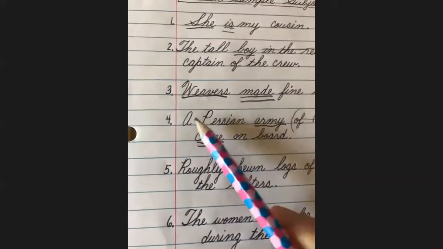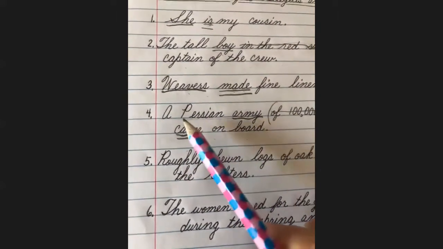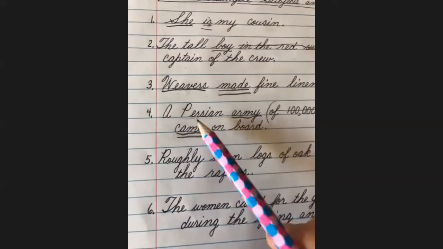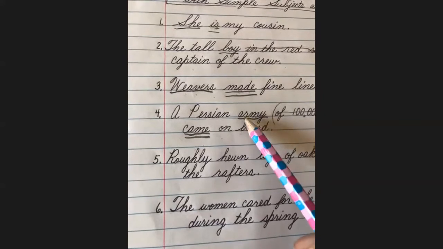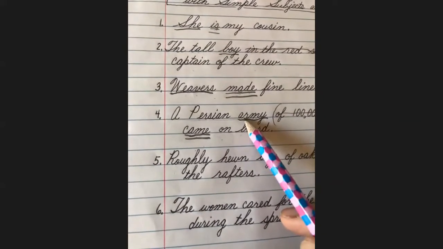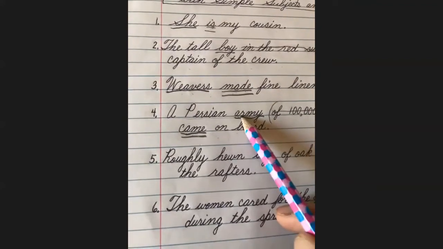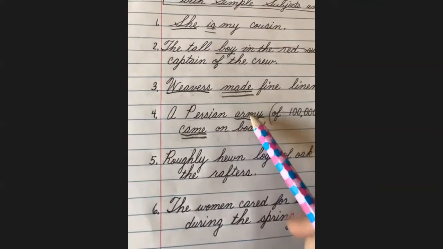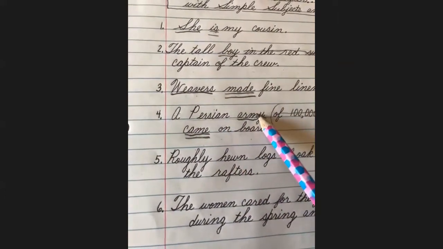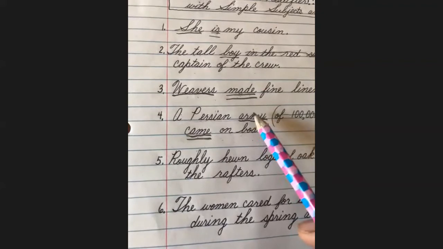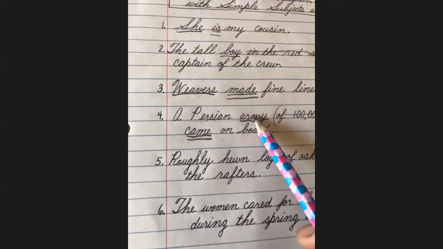Some people might be tempted to underline all of that. If you're wanting the complete subject, yes. But if you just want the simple subject, the actual particular part that is the subject, which is usually a noun or pronoun, it is the word army. These are just modifiers describing the army, but the word army is the subject. You see that?